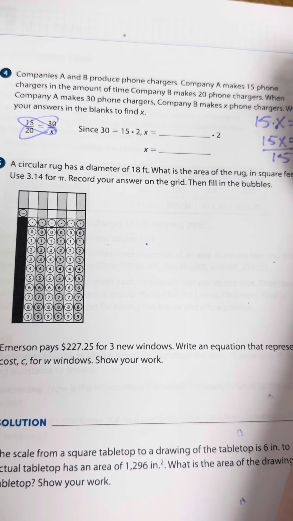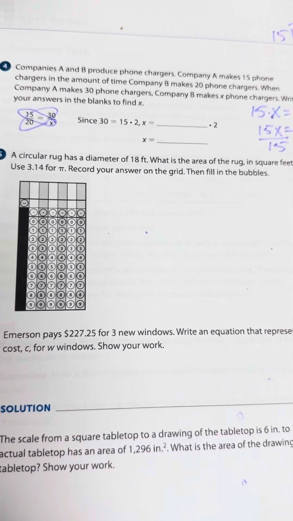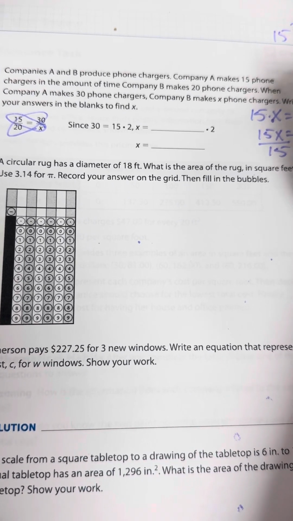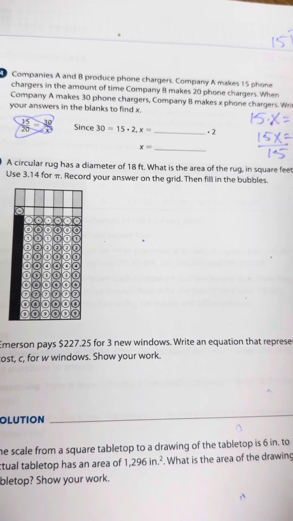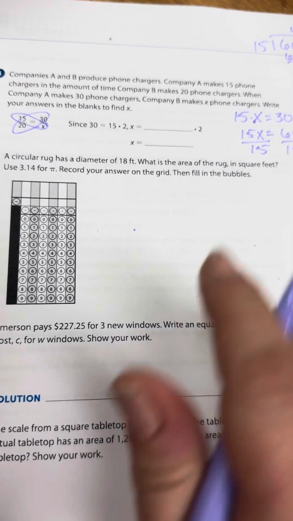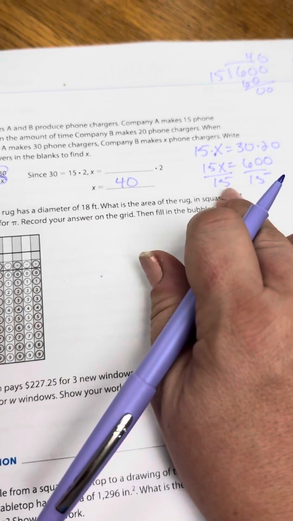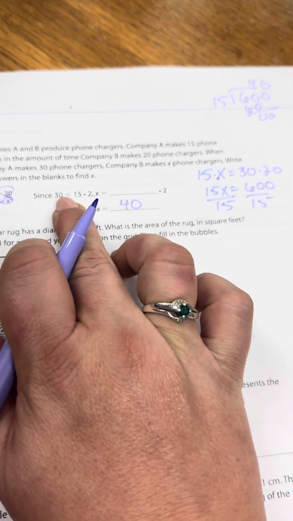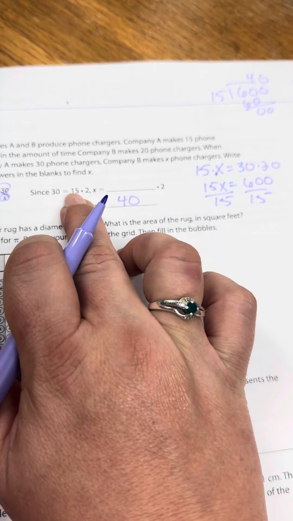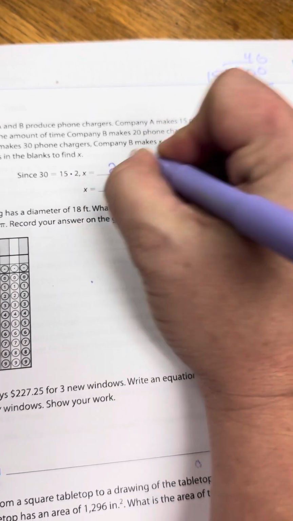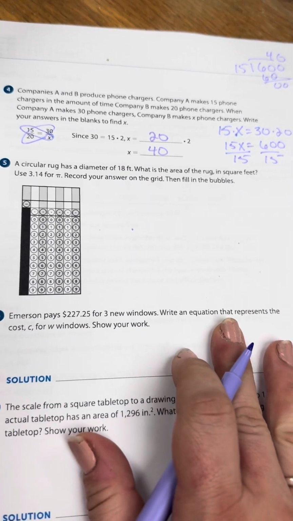So 600 divided by 15 is 40. Okay, so my X is equal to 40. And then this basically did that same thing. So since 30 is equal to 15 times 2, then X is equal to 20 times 2, just a little bit of a different way to do it.